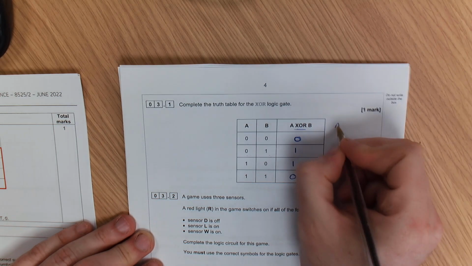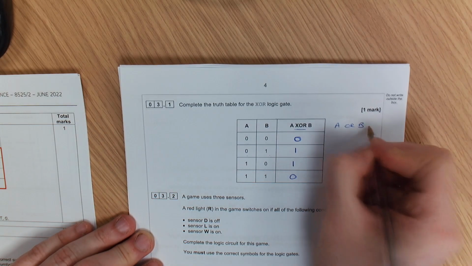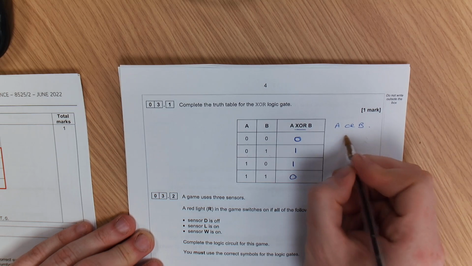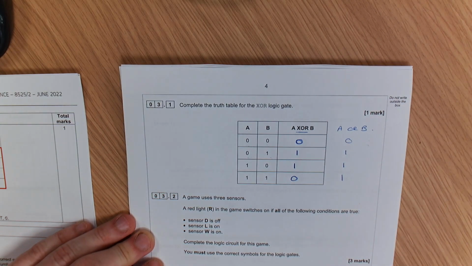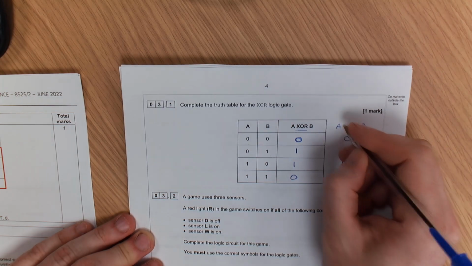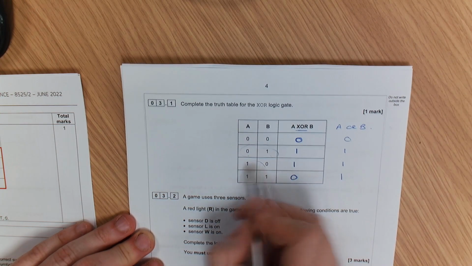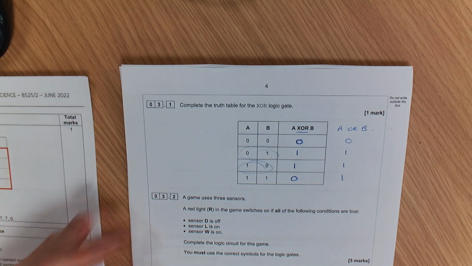If it was A or B, then that would have been 0, 1, 1, 1. But because of the XOR, it means only one of these is allowed to be valid.